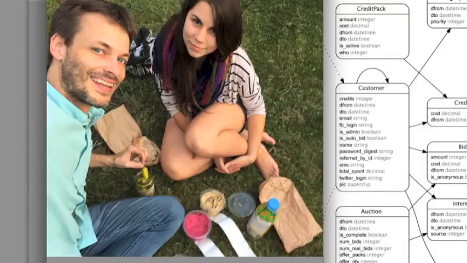Holy database Batman, it's time to get jiggy with our data and select statements.